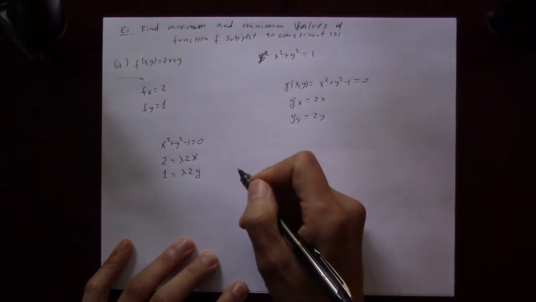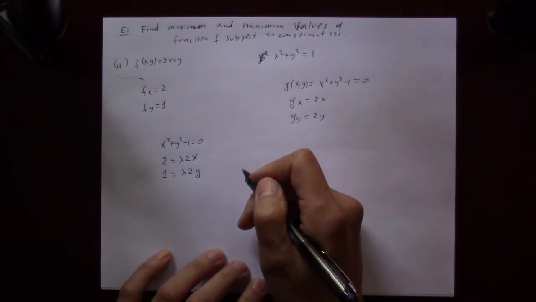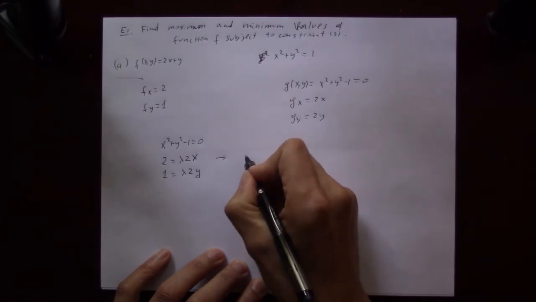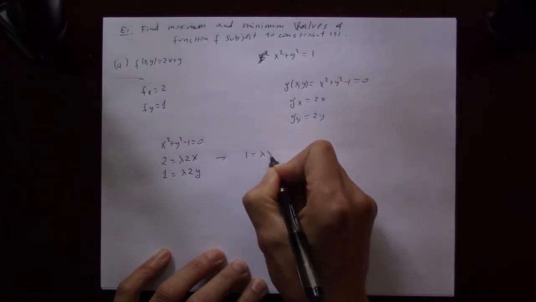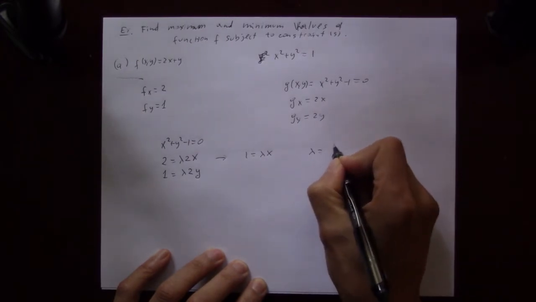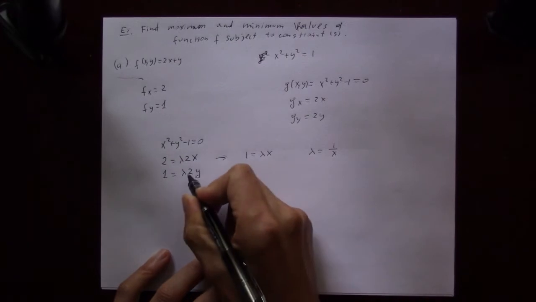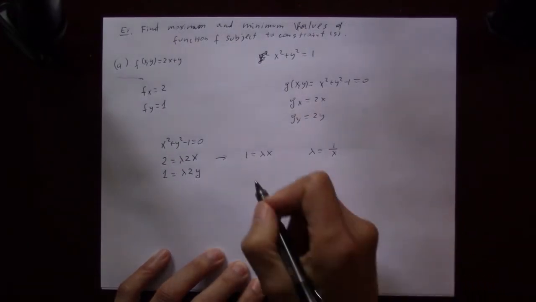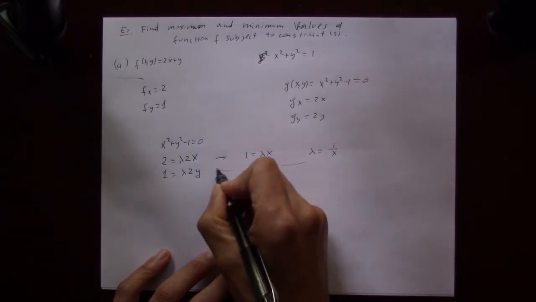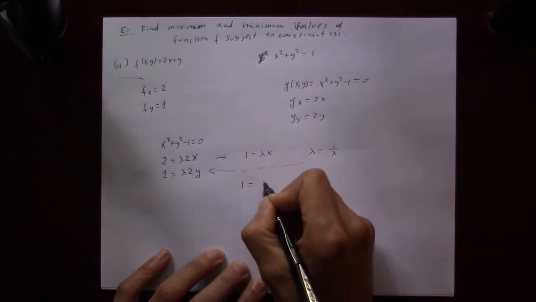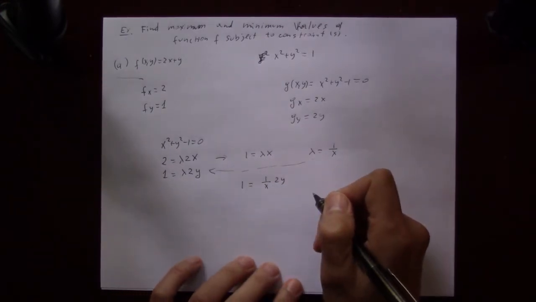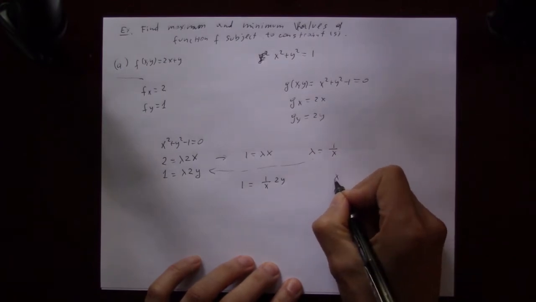From the second one, we're going to get 1 equals lambda times x. So from here we get lambda equals 1 over x. And we're going to substitute into the last one. So we get 1 equals 1 over x times 2y. So from here we get x equals 2y.